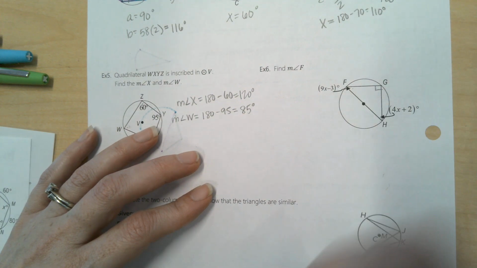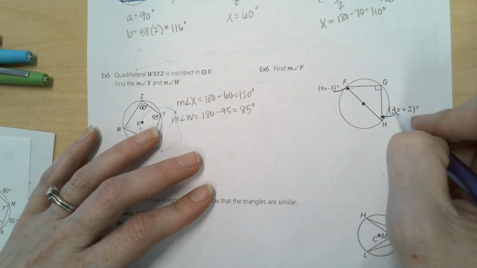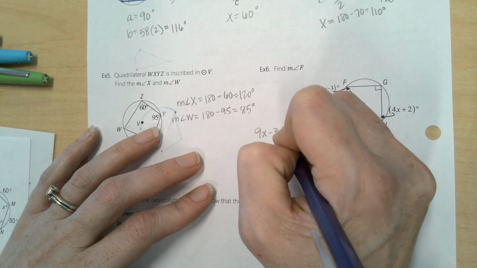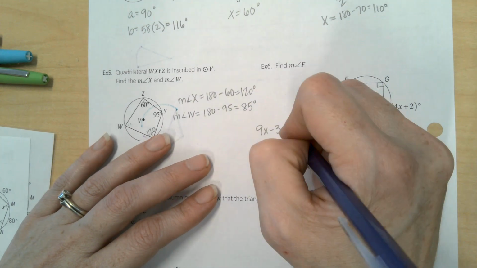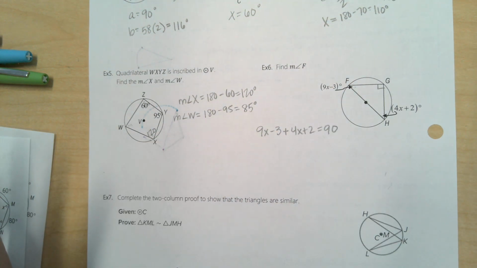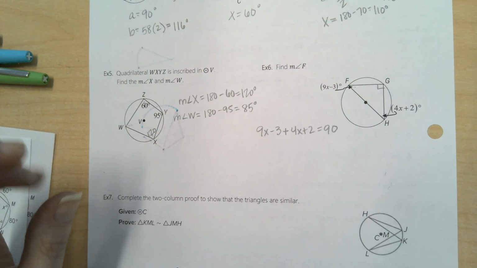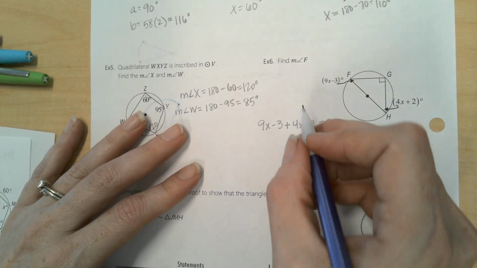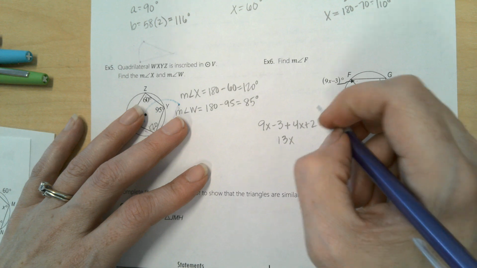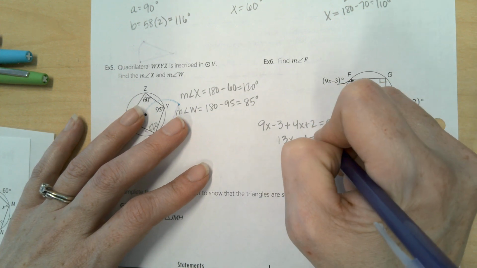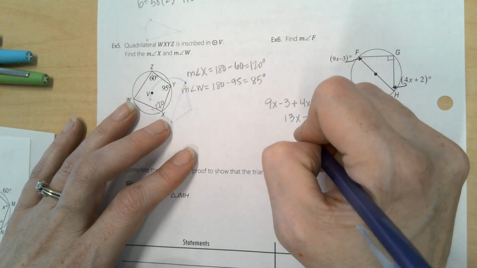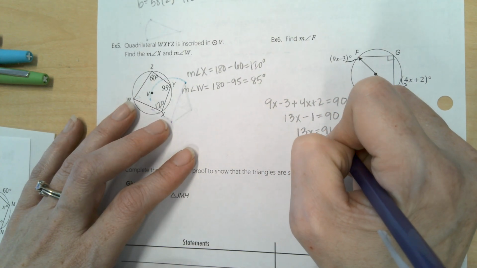Because the whole thing has to be 180, right? So we are going to add them together and make them equal to 90. So I have 9x minus 3 plus 4x plus 2, and they equal 90. Does that make sense why they equal 90? Okay. Combine our like terms. 9x and 4x is 13x. Negative 3, positive 2 is negative 1. Equal to 90. Add the 1, 13x equals 91.